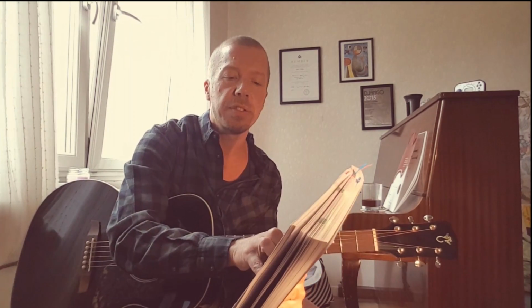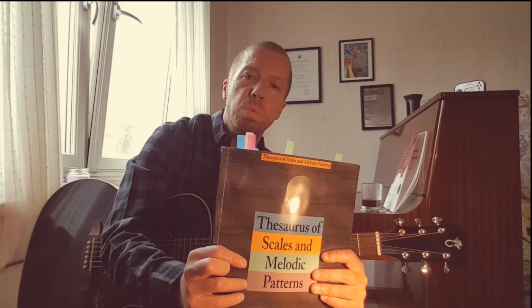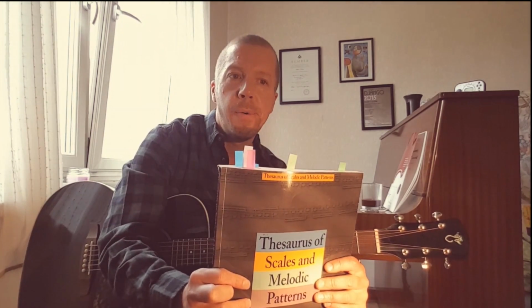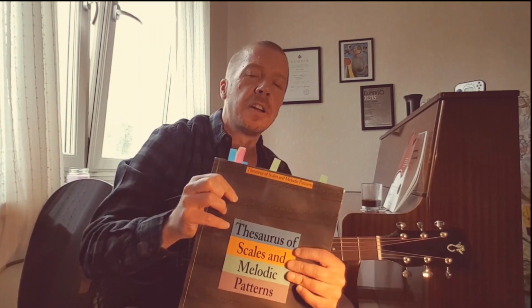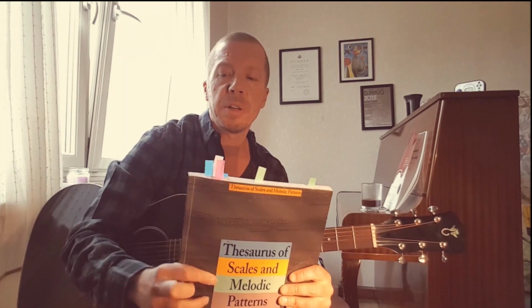And what I'm going to do, I'm going to try to explain real quick how this book, Thesaurus of Scales and Melodic Patterns, by Slonimsky, how this book kind of works, and how you can use it as a jazz player. It's not for jazz players, but you can definitely hear a lot of jazz players that have been influenced by this book.